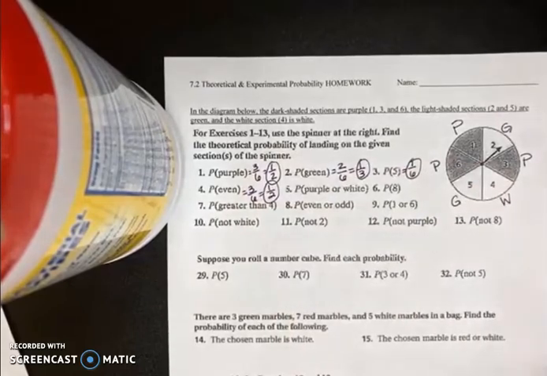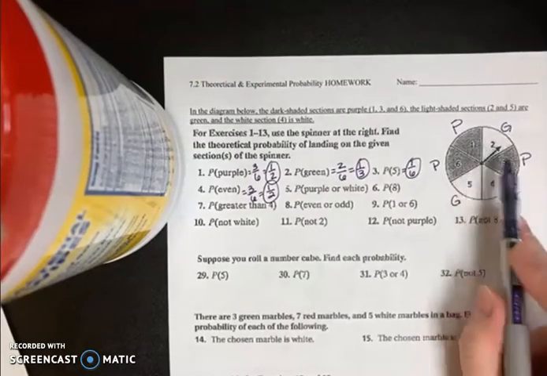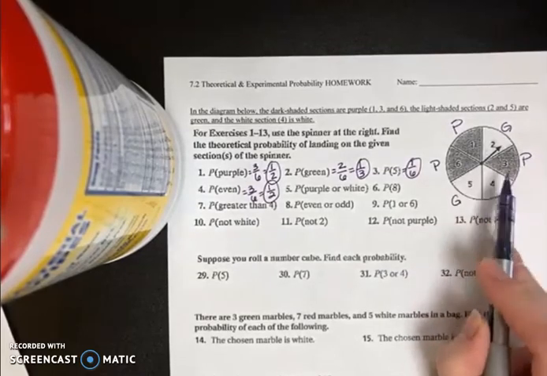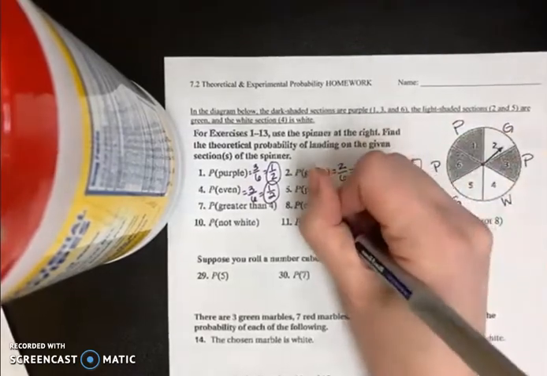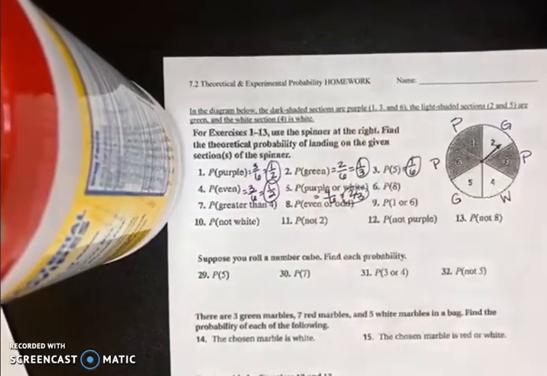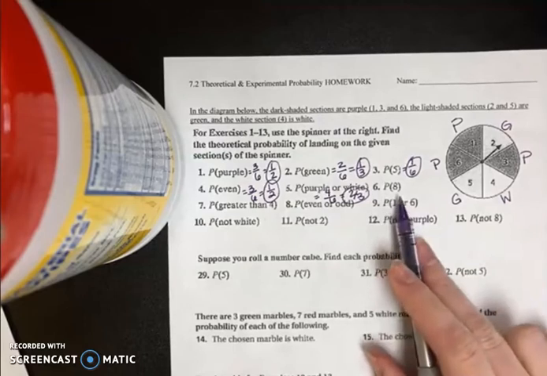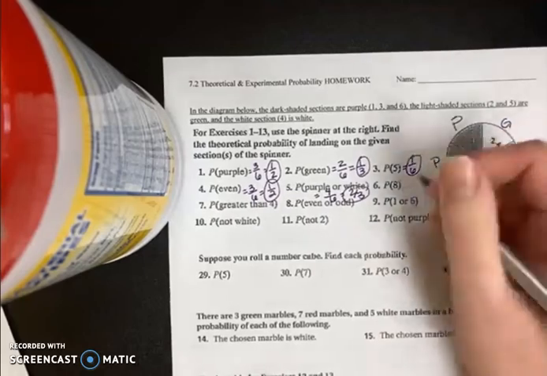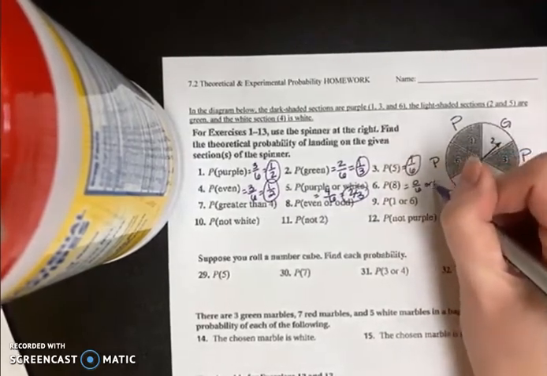What's the probability of landing on a purple or a white? So there are 3 purple sections and 1 white section. So that's 3 plus 1, or 4 favorable outcomes out of 6, which simplifies to 2/3. Okay? Make sure you're simplifying each of your answers. Next, it says, what's the probability of spinning and landing on an 8? Well, there is no 8, so I would put 0 out of 6 or 0.